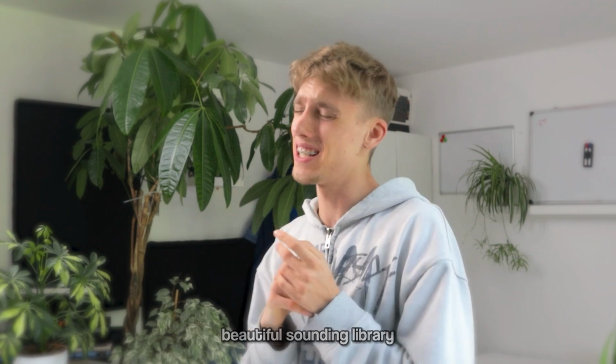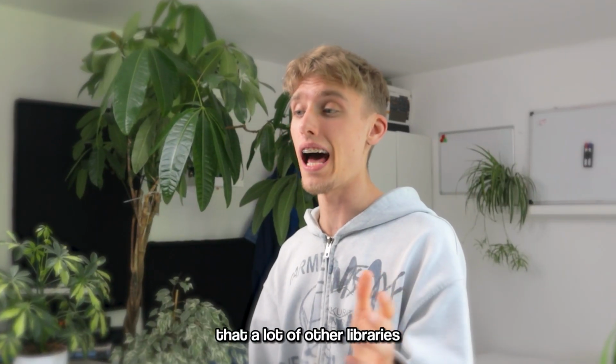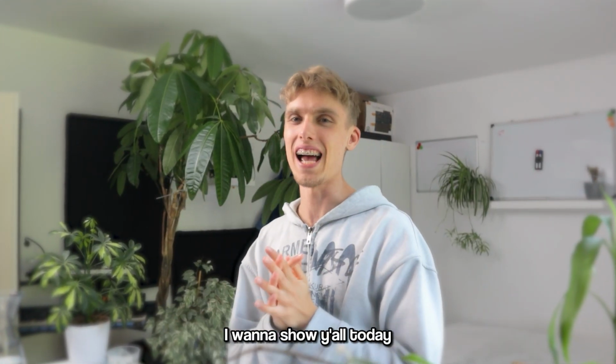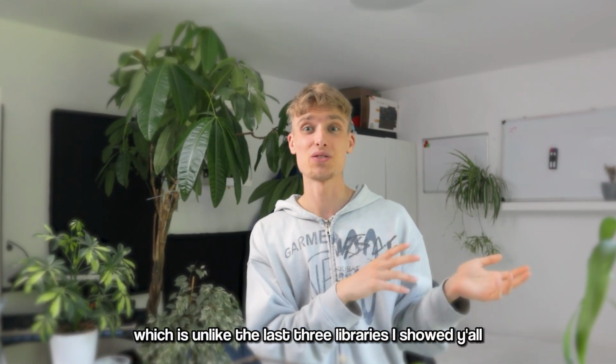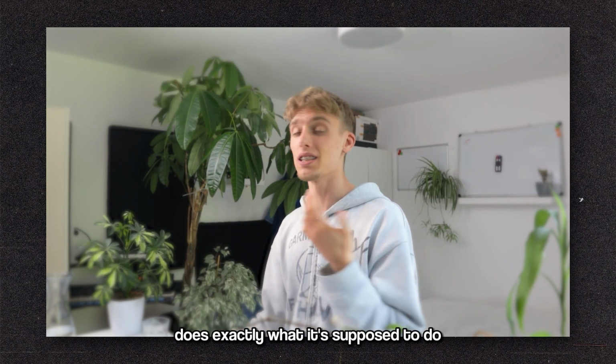Beautiful sounding library. It just has so much feeling, so much expression to it that a lot of other libraries or VSTs don't have. But let's get to the fourth library I want to show y'all today, which is unlike the last 3 libraries I showed y'all. Just extremely simple, does exactly what it's supposed to do.